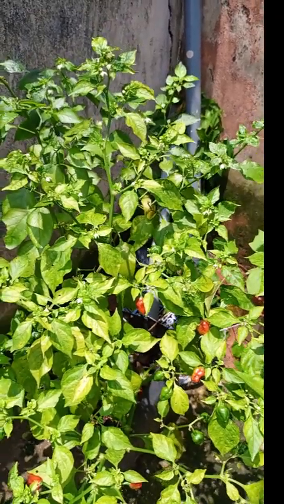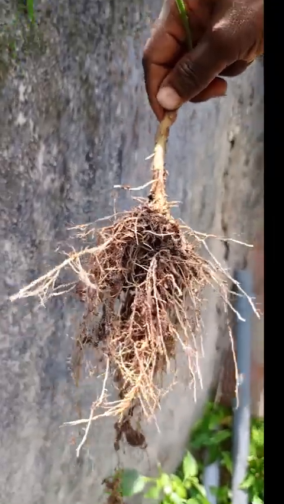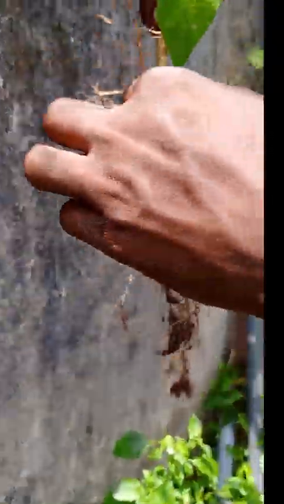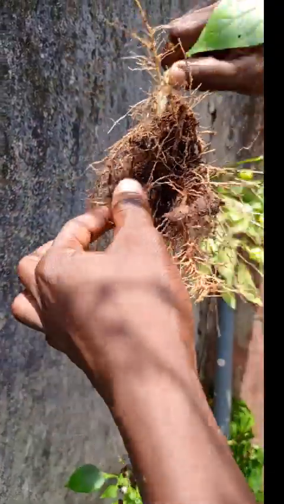Let's uproot this Capsicum annuum, which is a pepper, and see the kind of root it will have. Look at the root system of the plant.